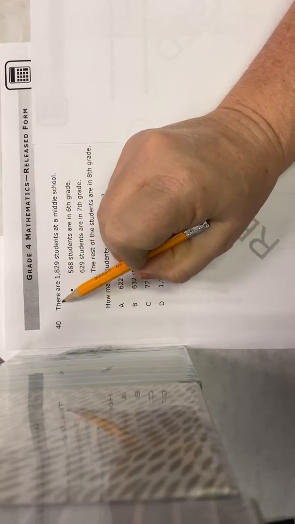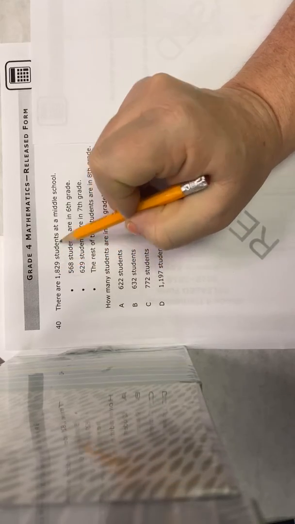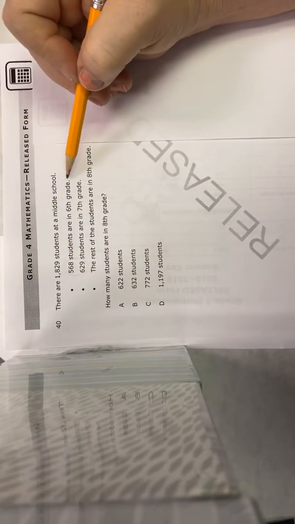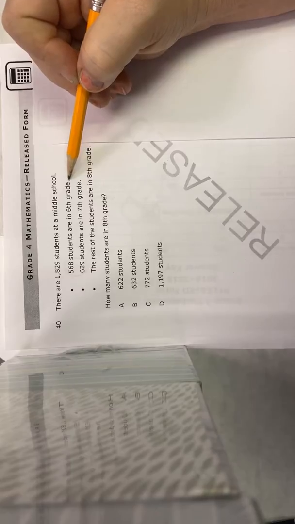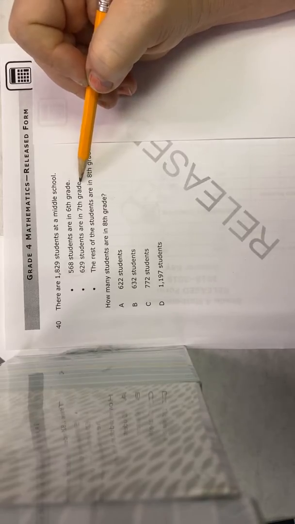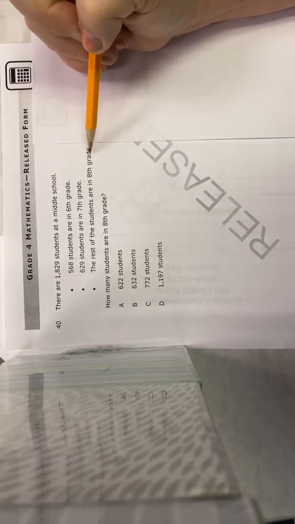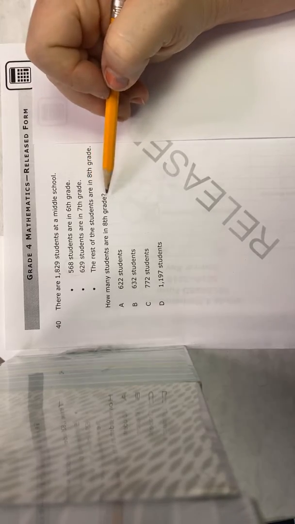Number 40. There are 1,829 students at the middle school. 568 students are in the 6th grade. 629 students are in the 7th grade, and the rest of them are in the 8th grade. How many students are in the 8th grade?